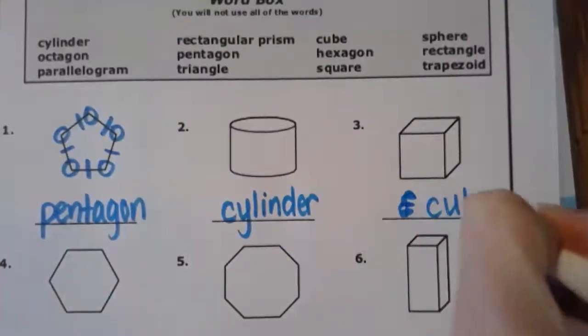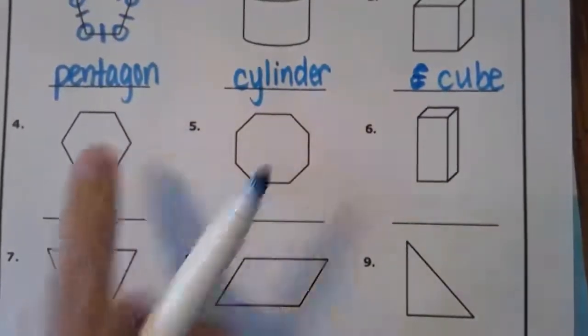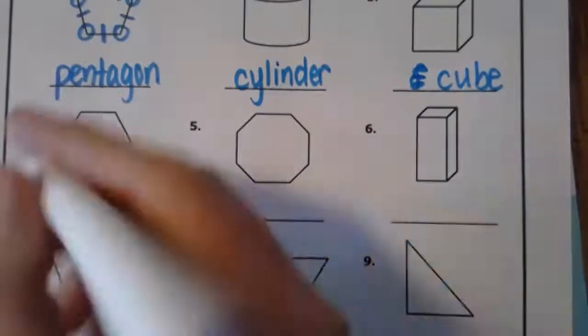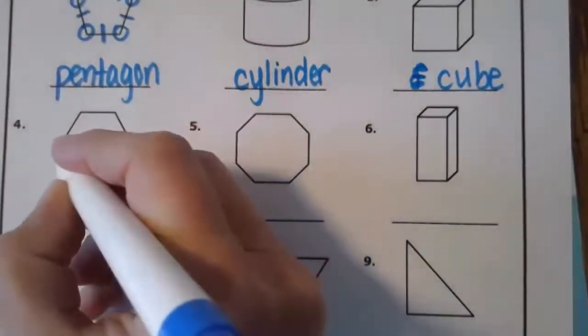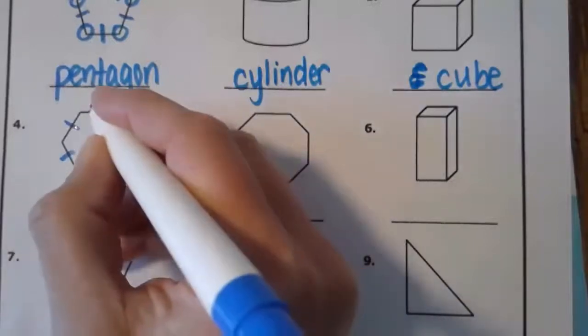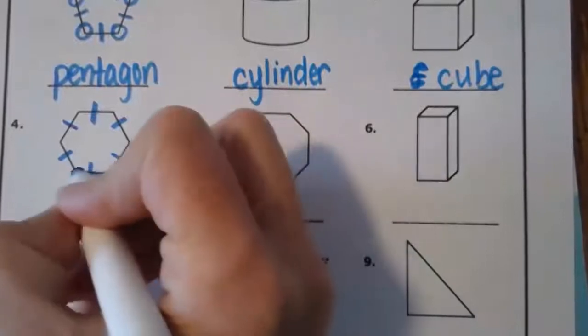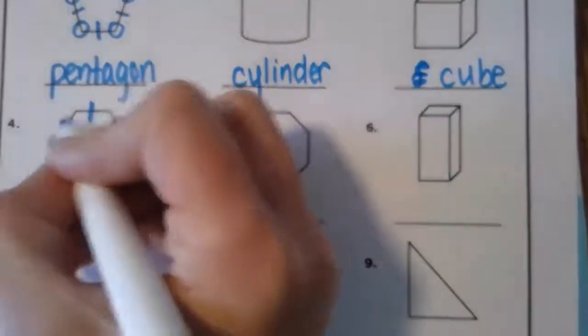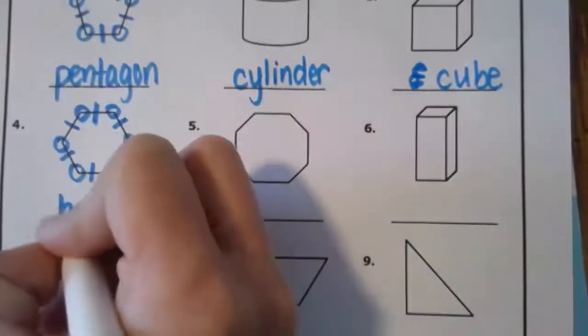That is a cube. In our next shape, this is a flat shape. It's a two-dimensional shape. It's a plane shape. It has 1, 2, 3, 4, 5, 6 sides. Where those sides meet, form angles. 6 sides, 6 angles. This is a hexagon.